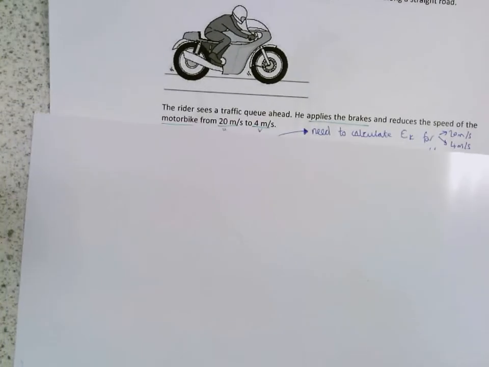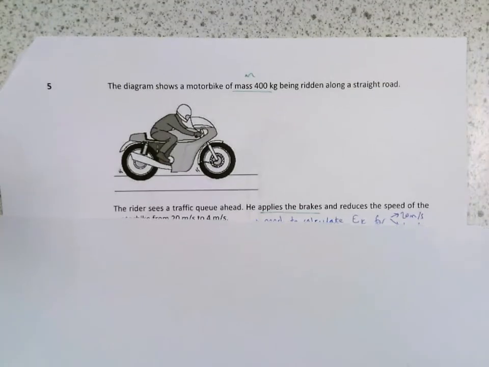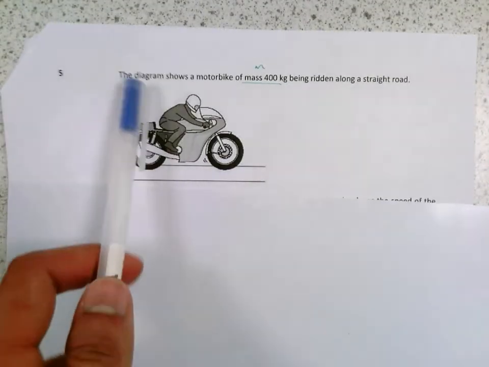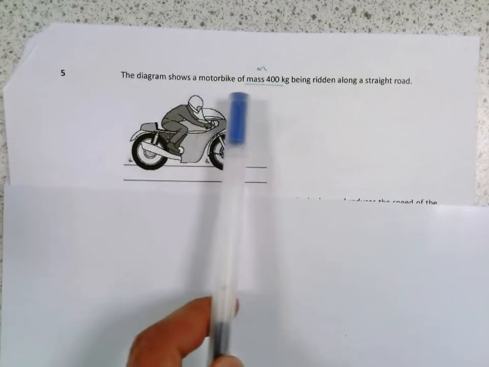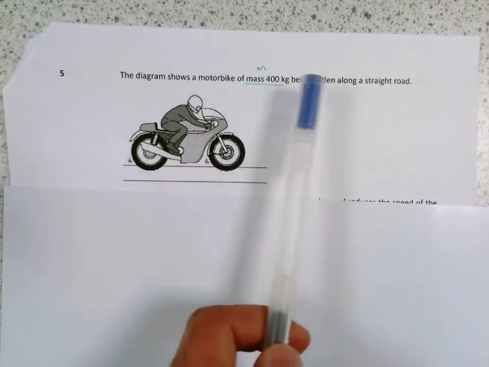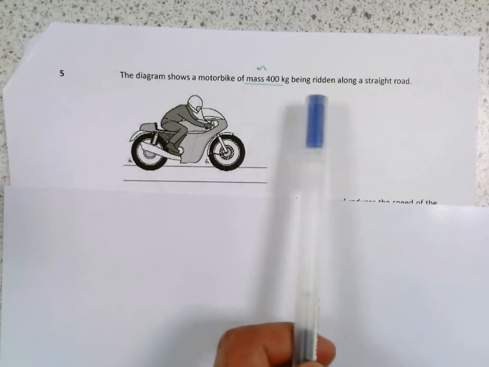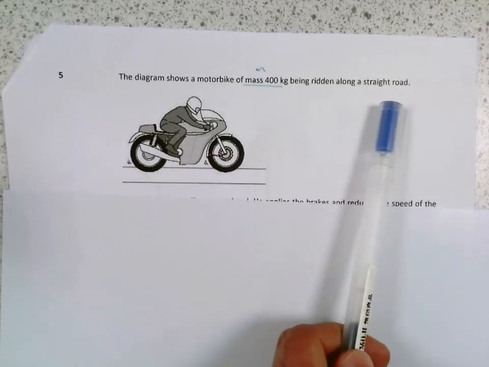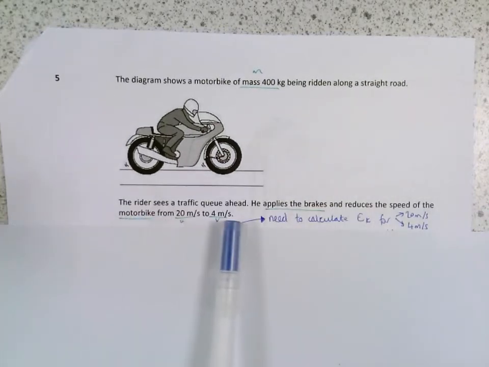Okay, next question, question 5. Now this is quite a tricky question, so I suspect lots of us will have got this one wrong, so pay careful attention. The diagram shows a motorbike of mass 400 kilograms, straight away I put M there, being ridden along a straight road. The rider sees a traffic queue ahead.